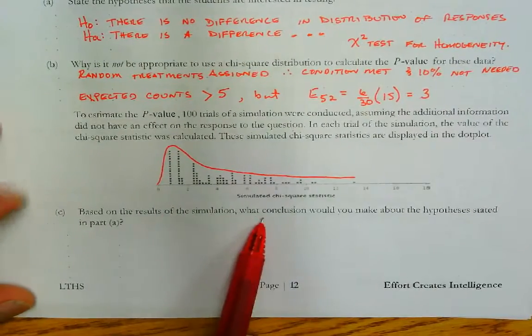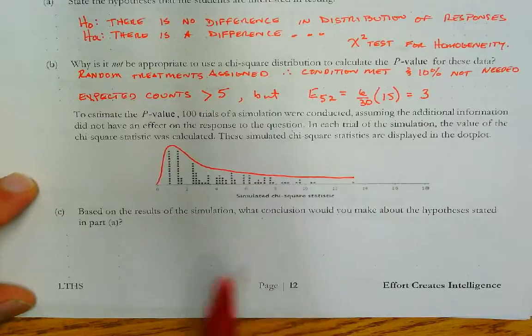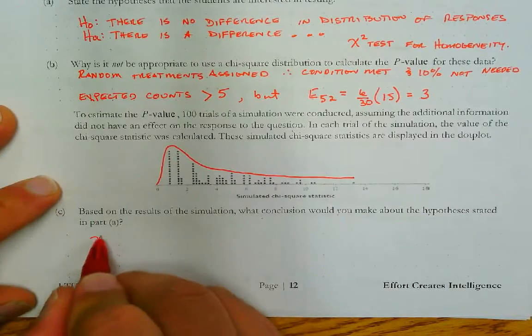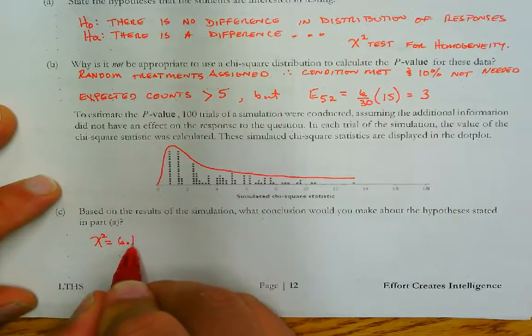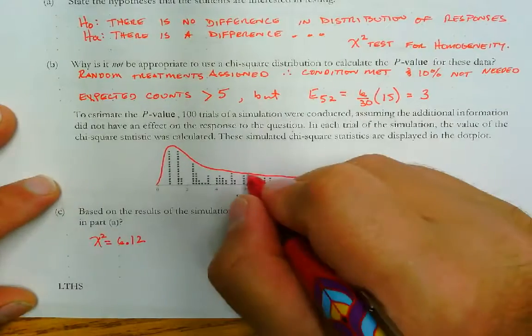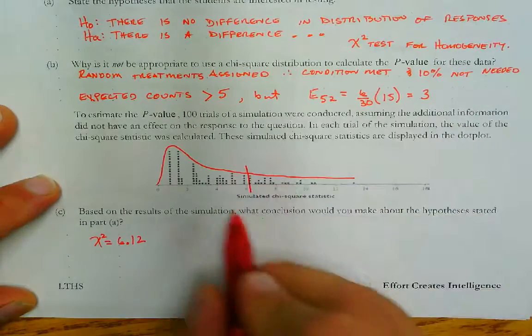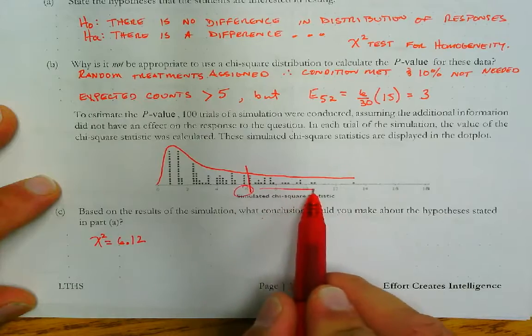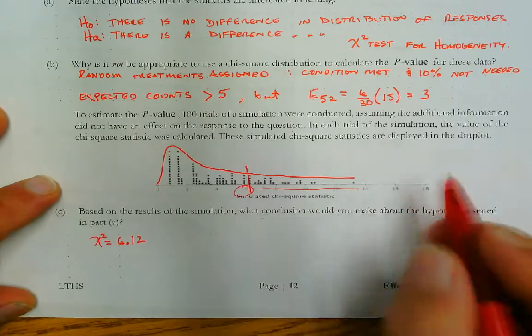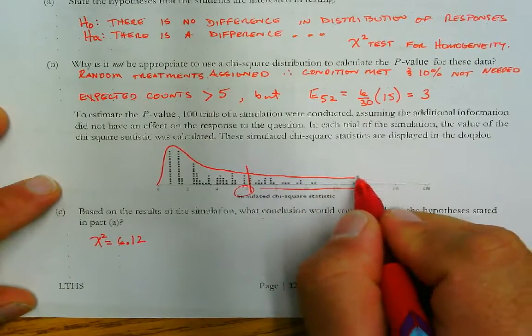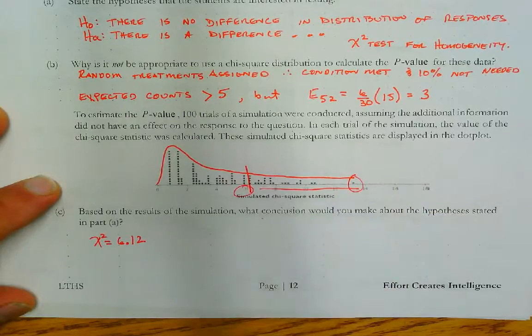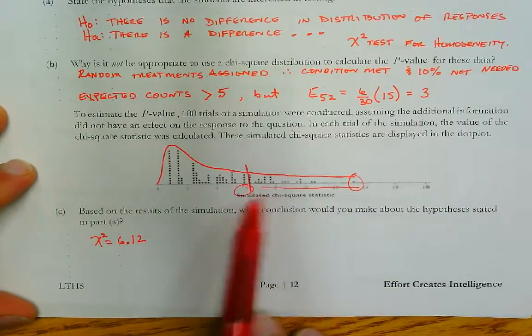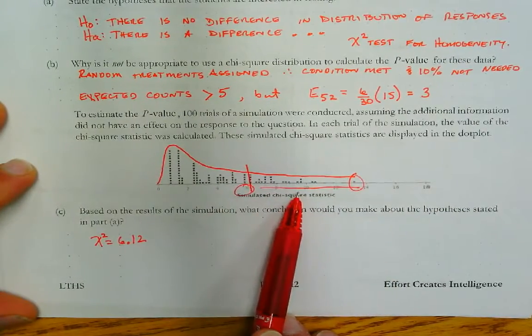Based on the results of the simulation, what would we conclude? Well, our chi-square value was 6.12. If 6 is down here, all of these data points over here are more than the 6.12.